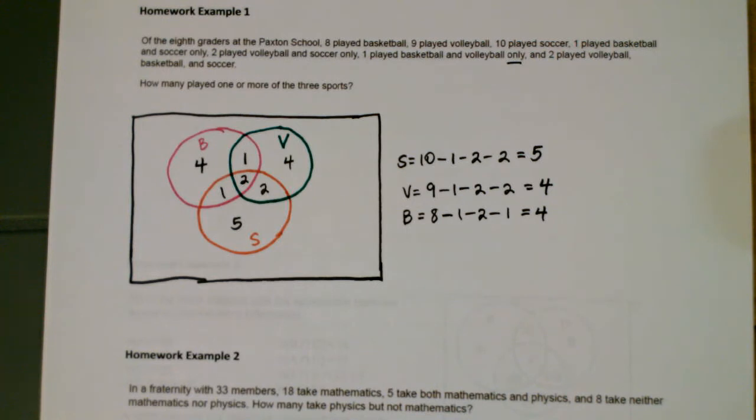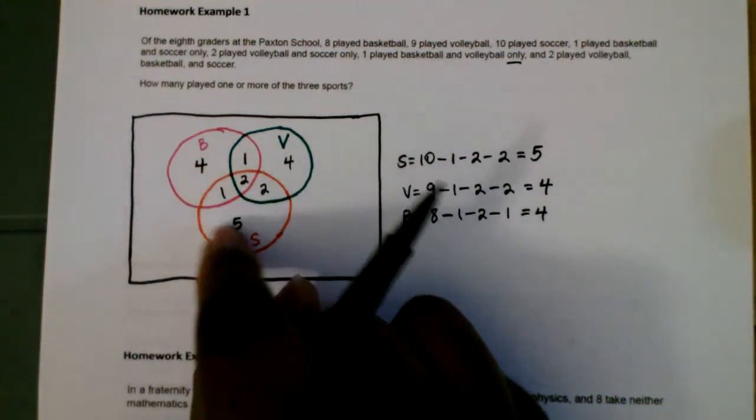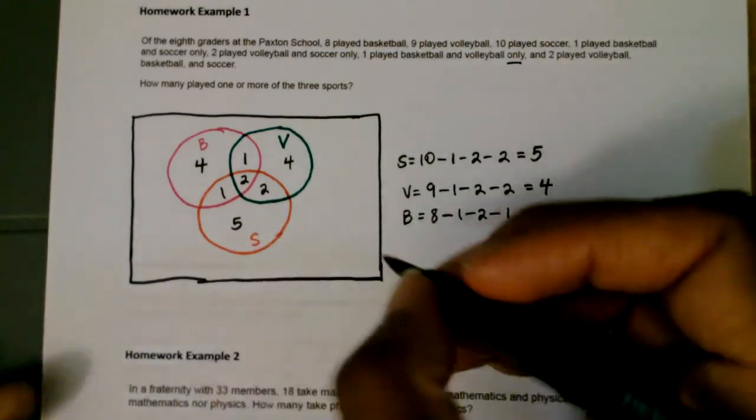Now, the question that they ask is how many played one or more of the 3 sports? And in this case here, we need to add these numbers together that are in those regions.